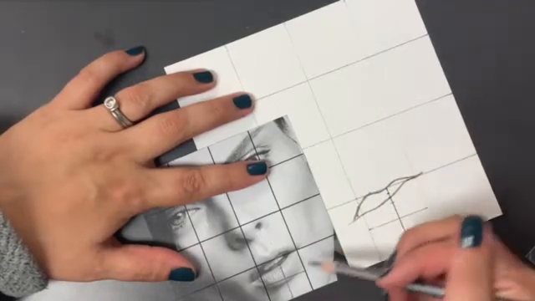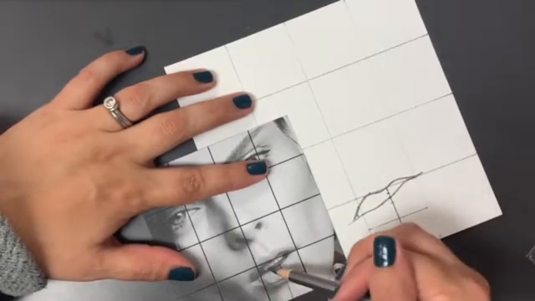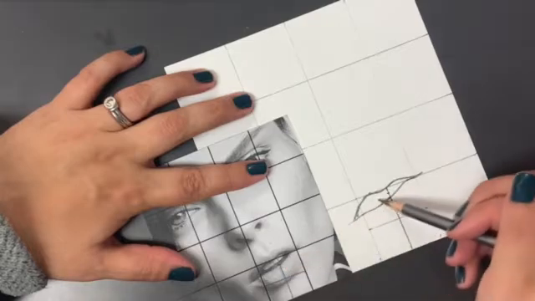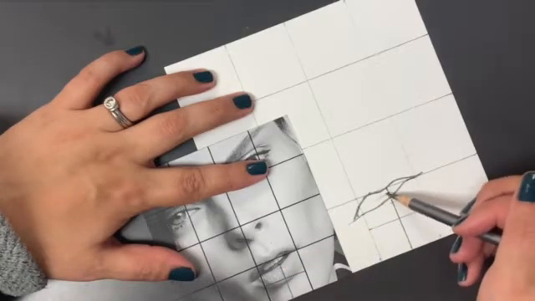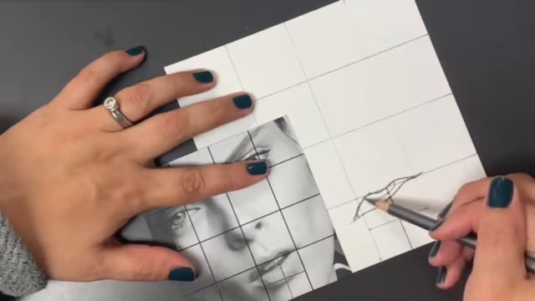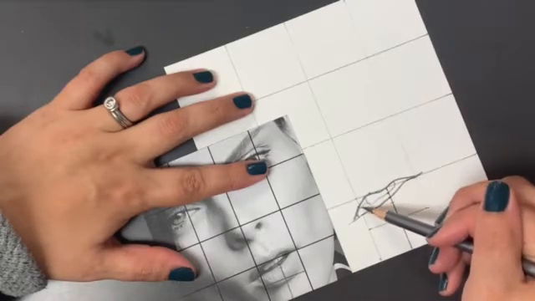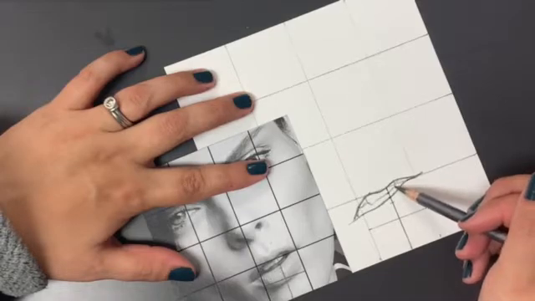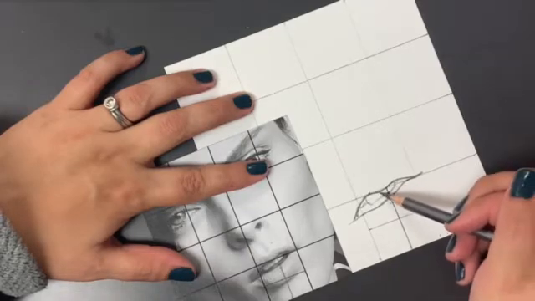Okay. The teeth, again, we can deal with those later, but I just want to get a basic idea on where those are and put that in. Same way you do it with the rest, you're just going to plot it out.